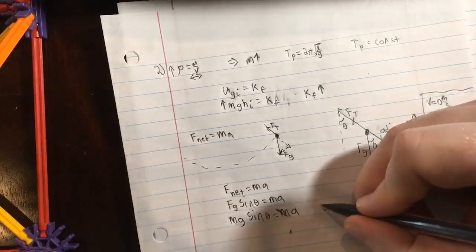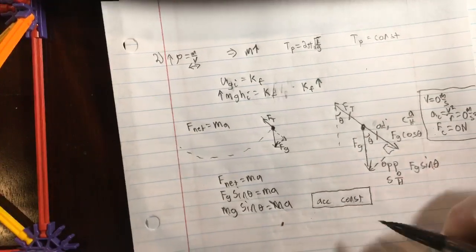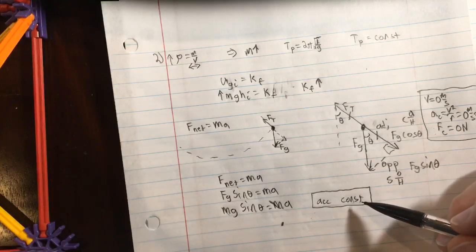Now, we could have gotten that result a lot faster by just realizing gravity is what's pulling this down. Whenever I have gravity pulling two different masses, it's going to pull them equally.